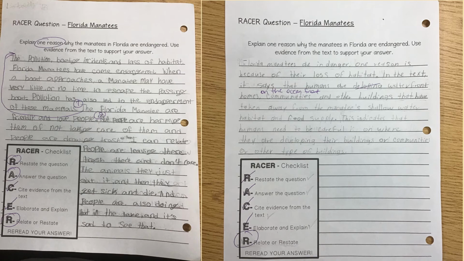Now, he did explain it, although his explanations were a bit narrative or opinionated, I should say, and you're supposed to leave opinions out of an explanation. But he did not restate the question, or at the end, say this is one of the reasons why the Florida manatees are becoming endangered. So the rewriting that would be needed is to restate the question, to answer the question, then cite the evidence, then explain the evidence, and then restate the answer.